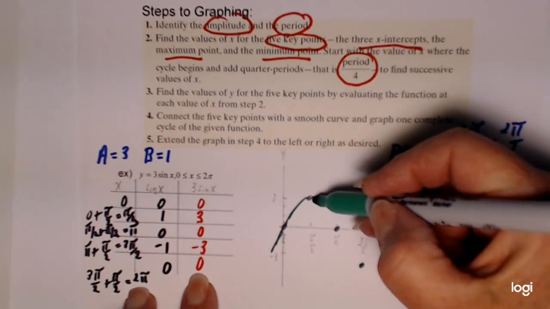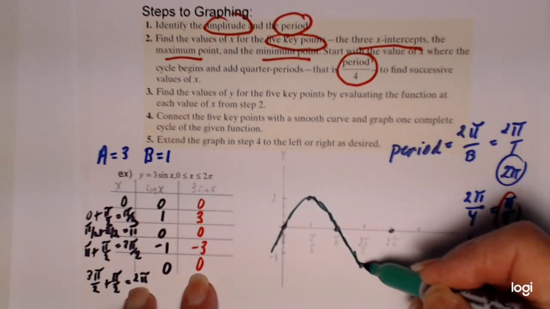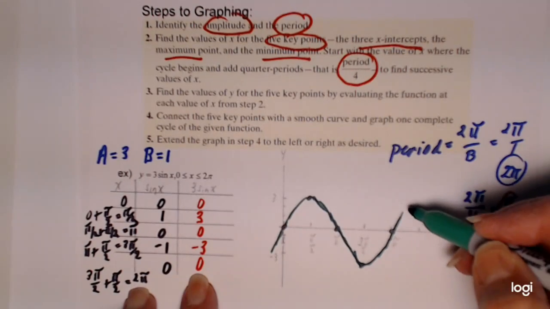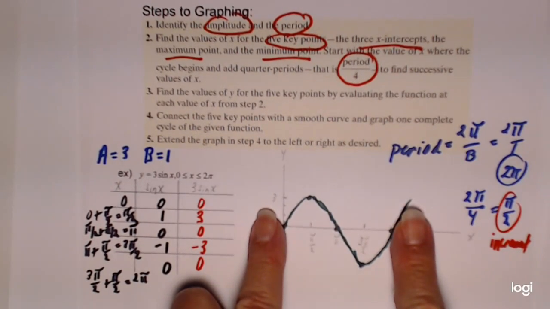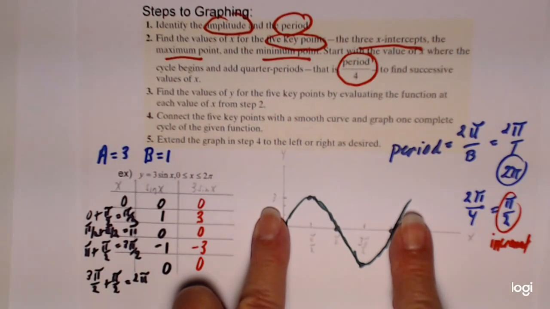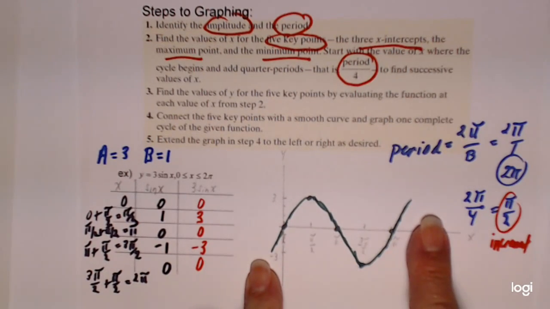And now we connect them with, this is smooth and curved, there's no sharp. And here is our 1 period. We can see our 2 pi, our period of 2 pi that it takes to complete this cycle. I arbitrarily stopped here, but this graph would continue on.